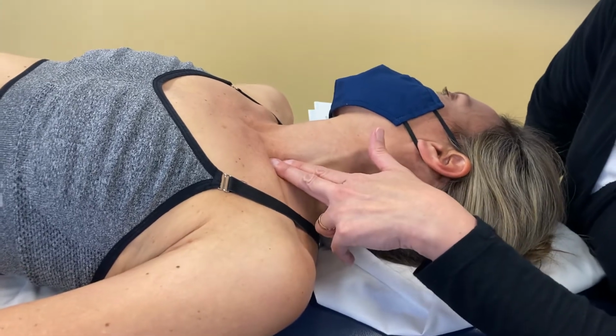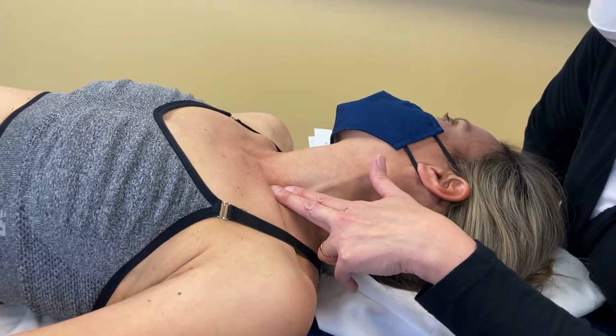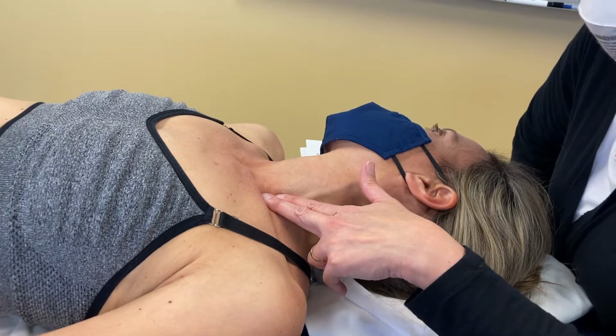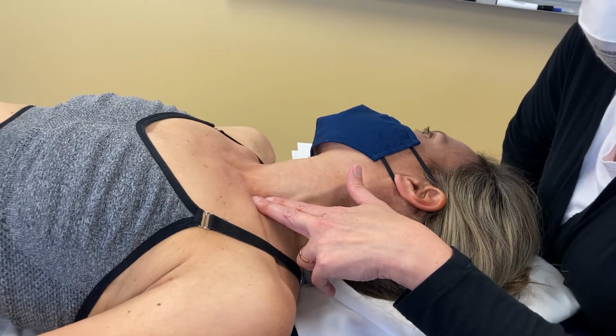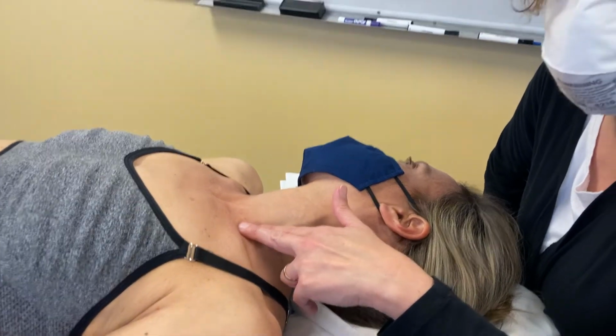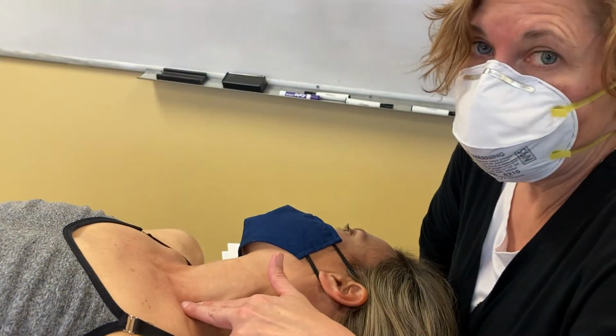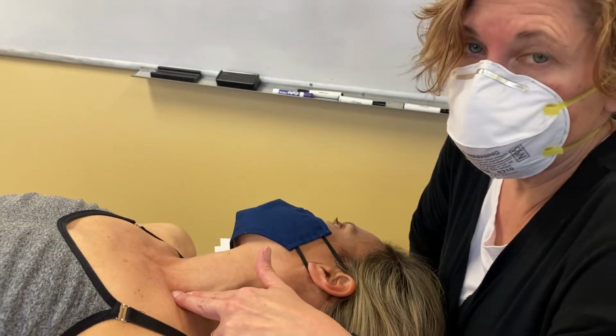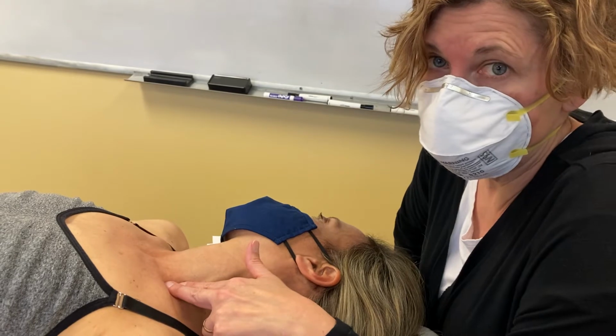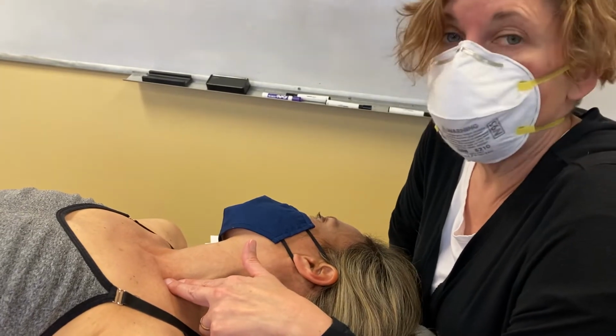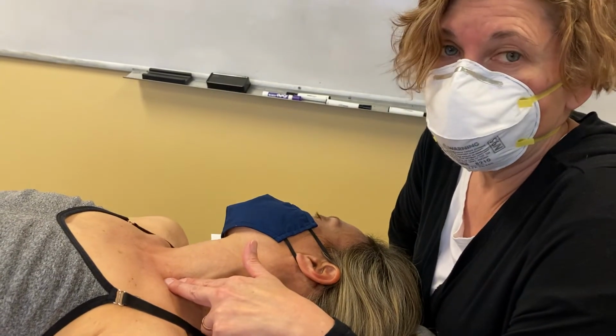So this is a vulnerable palpation. Don't palpate one side only over and over again. You will cause discomfort to your peer or whoever you are palpating. So you want to alternate sides so that you cause equal amounts of pain bilaterally.